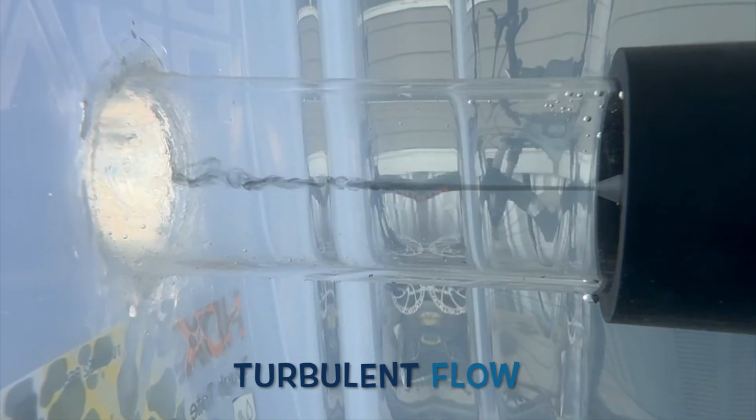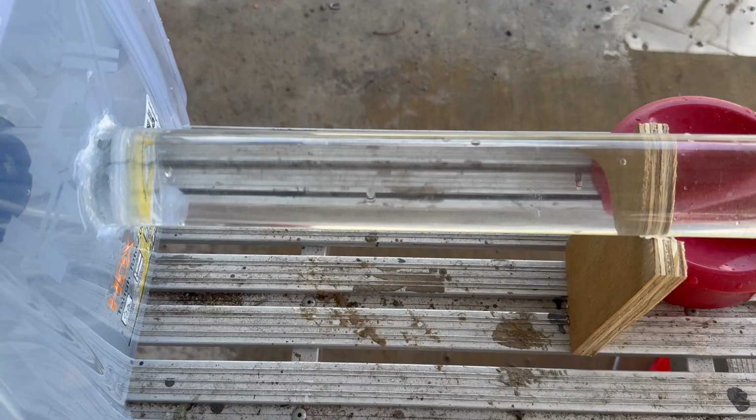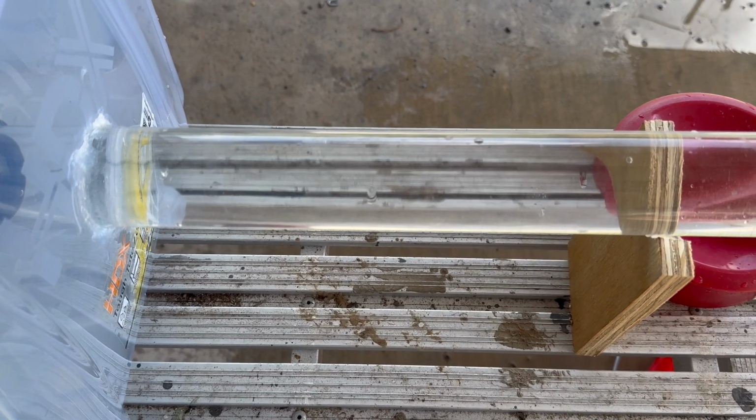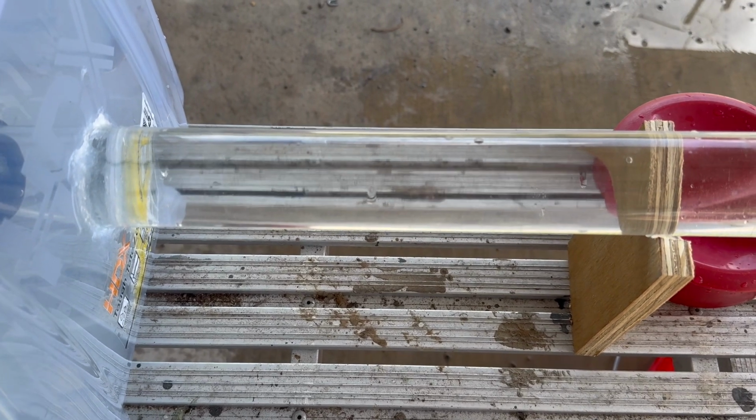Finally, you can see our experiment for turbulent flow. As you can see, the video is showing that the fluid is much faster than the other two, and it is separating inside the portion just after the needle. And once it reaches the clear acrylic tube, you can see that most of it has spread out and dissipated as it is mixing together more evenly than the previous types of flow.